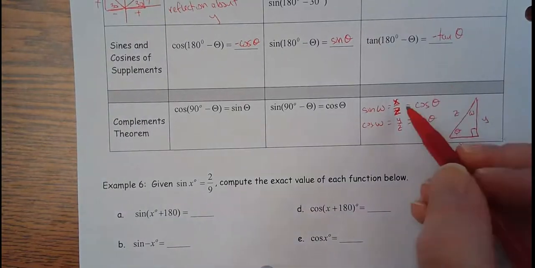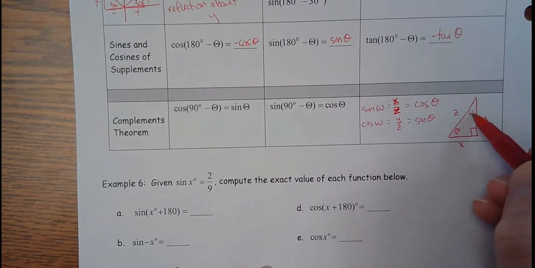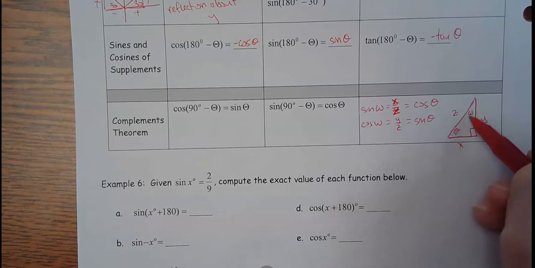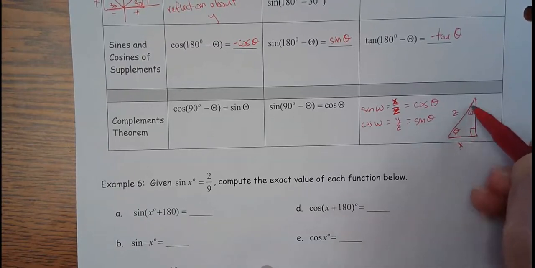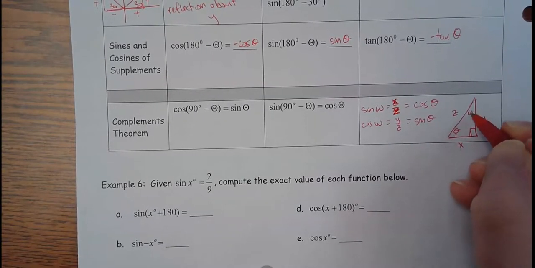So, on this one, the relationship between the theta and the W, which I think might be omega, can't remember, is they have to add up to be 90. If this is 90 degrees, there's 90 left for that. So if I know W and want to find theta, I take 90 minus W and I'll get theta.